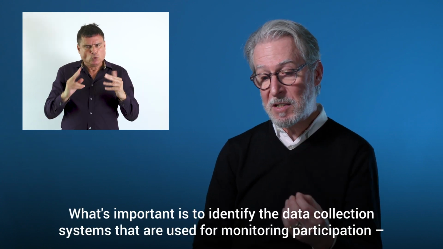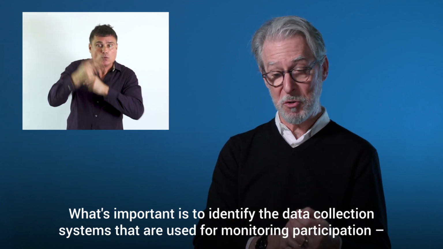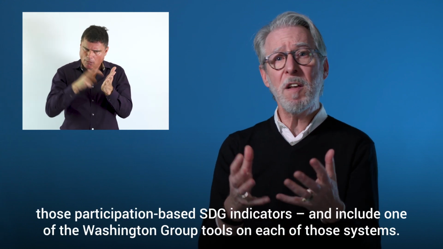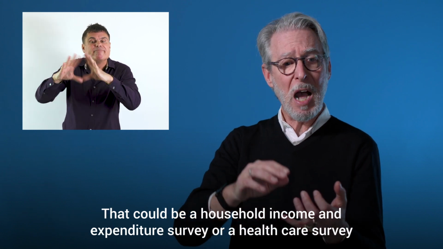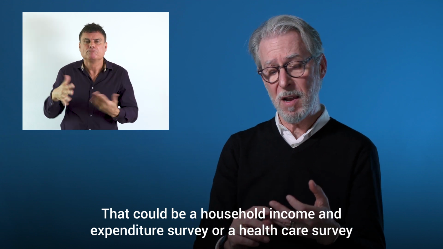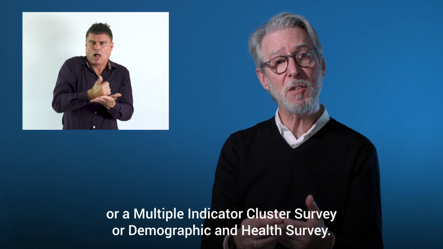What's important is to identify the data collection systems that are used for monitoring participation, those participation-based SDG indicators, and include one of the Washington Group tools on each of those systems. That could be a household income and expenditure survey, or a healthcare survey, or a multiple indicator cluster survey, or a demographic and health survey.